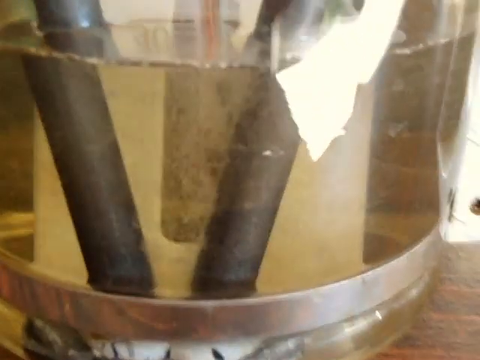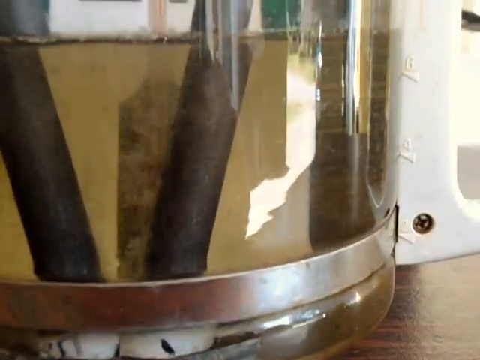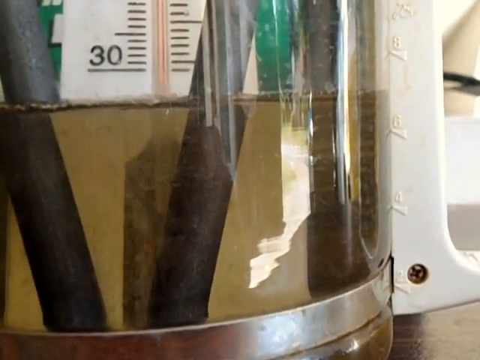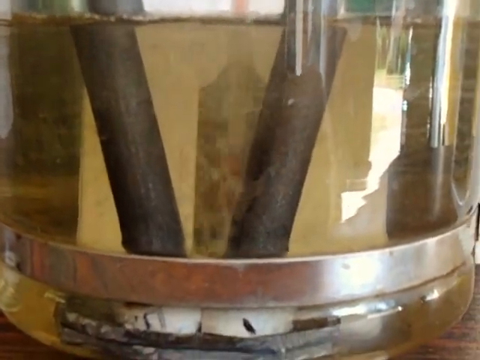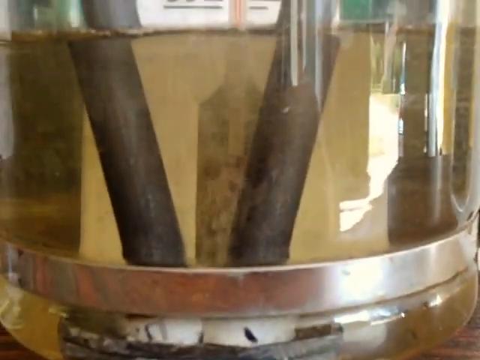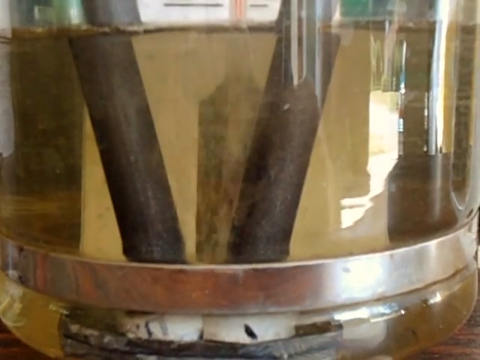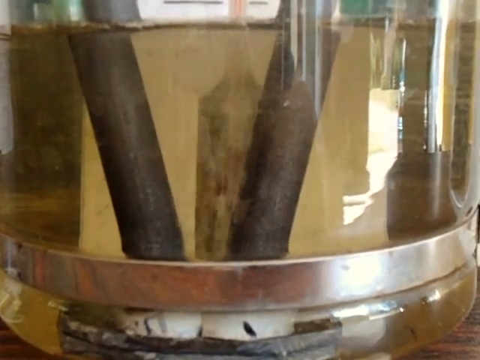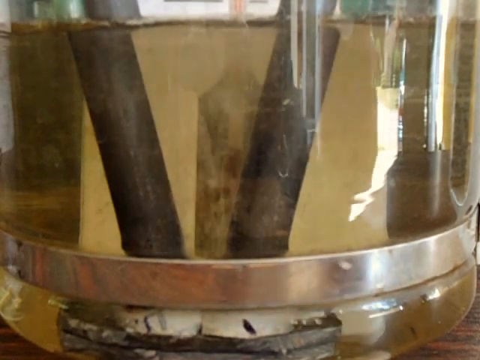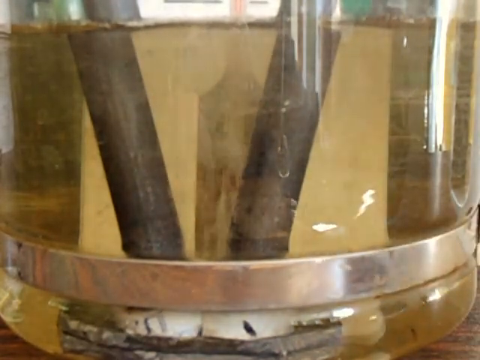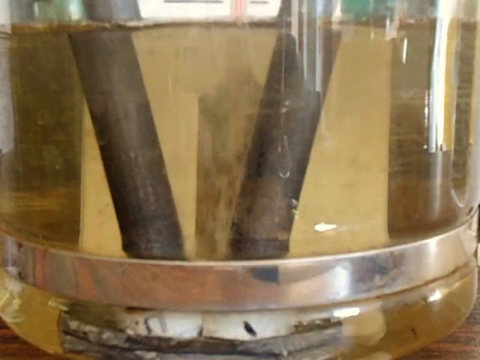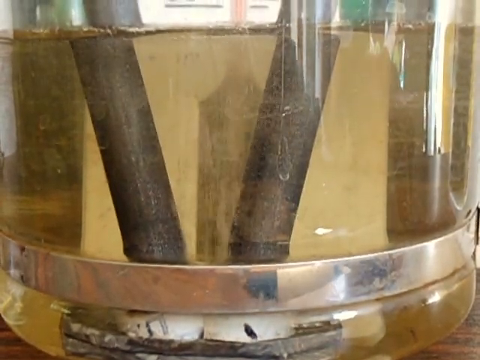Let's take another look at it from the side, and I will leave it in this position for a few minutes and try to give a verbal illustration, explanation for what is going on. So bear with me for a few moments, if you will.